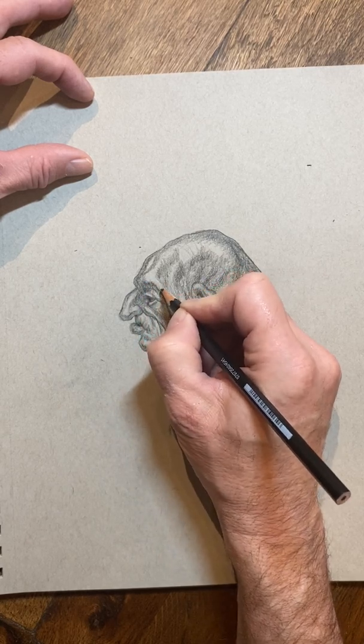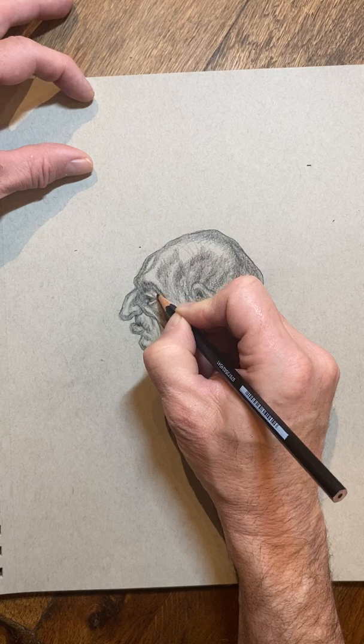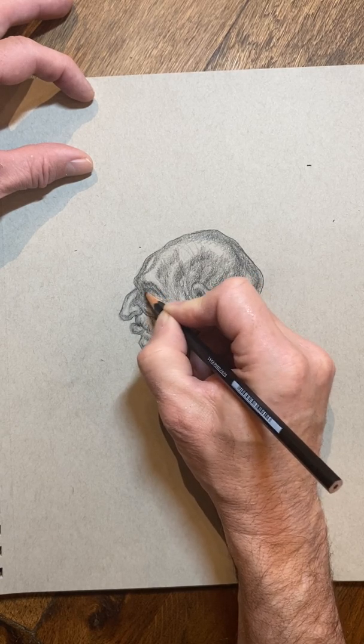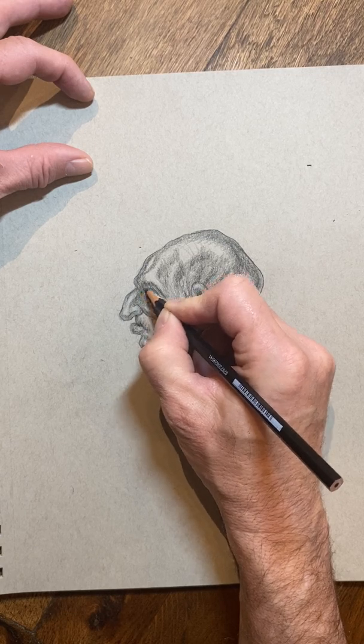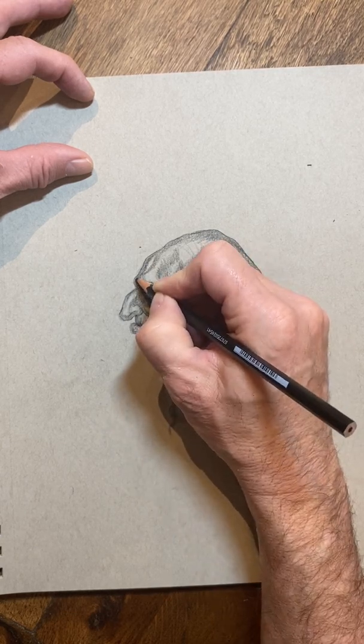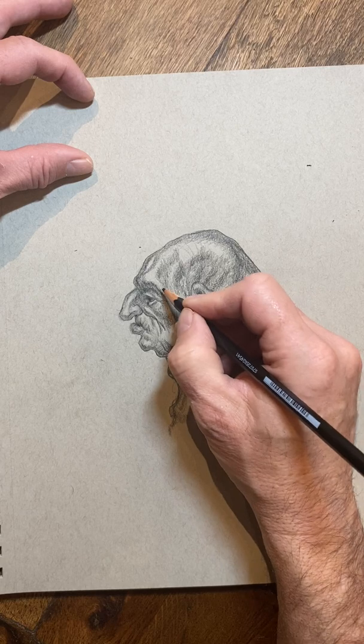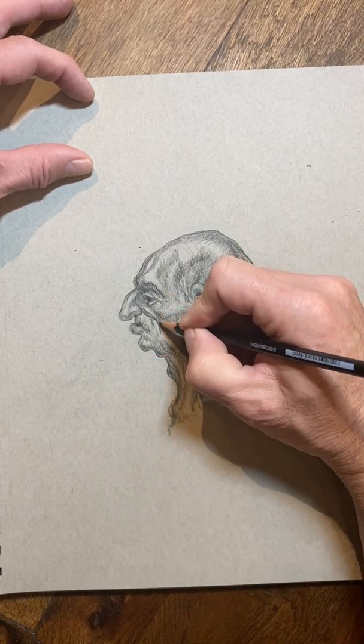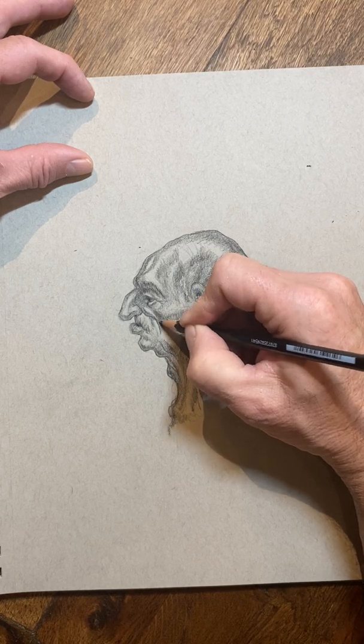And up here on the edge of the brow, I want to have a little bit of a cast shadow in here, so the eye sits in this orbit. And then the cheekbone, the zygomatic bone, I want to have a little bit more of a tone through there.